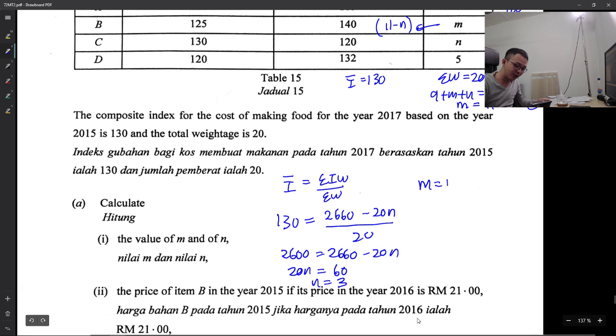Then m equals 11 minus n, right? So m equals 8. Yeah, this is how we solve it to find the value m and n.